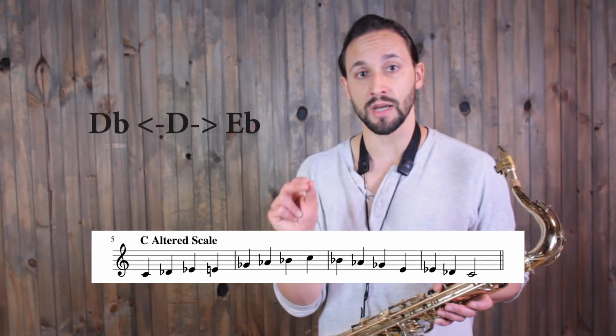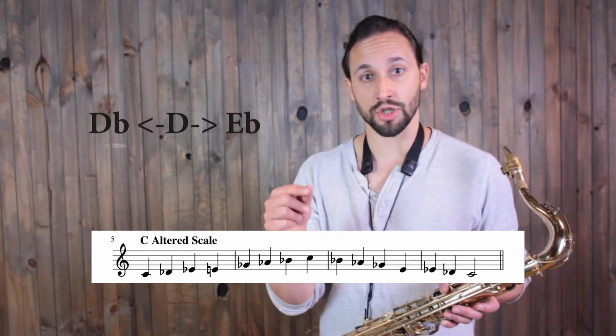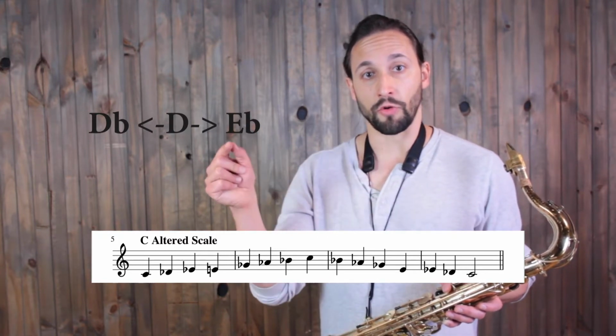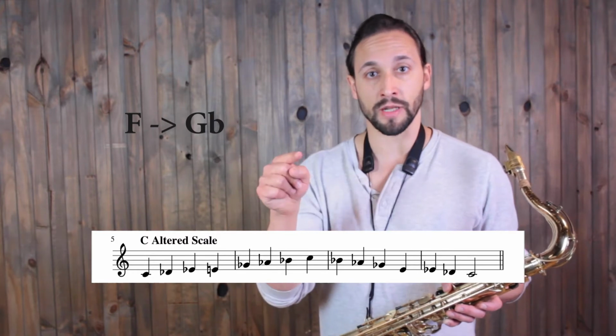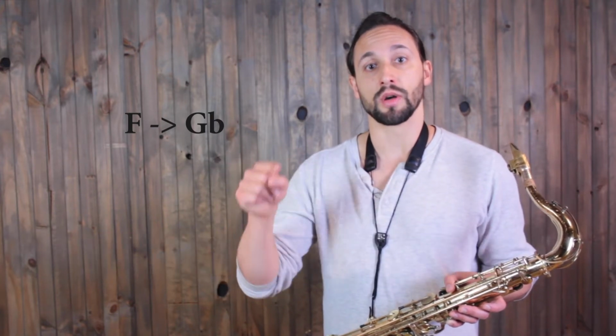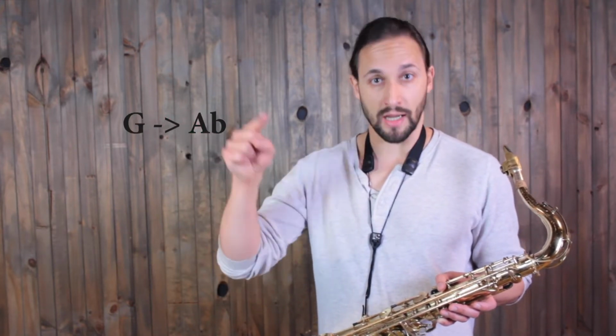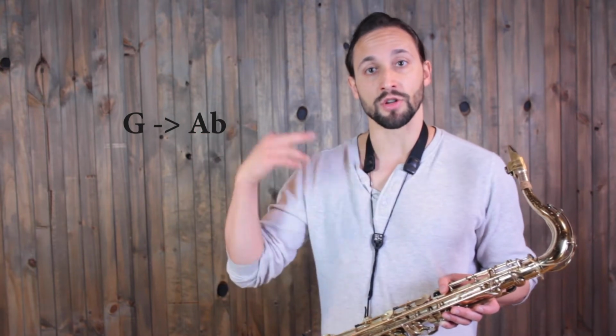So we have the second is flattened and sharpened. The fourth can't be flattened because we've already got that note there, so that's sharpened. Fifth can't be flattened because we've already got that note there, so that's sharpened. Sixth, same thing. So we end up with a scale that we can use over dominant chords.